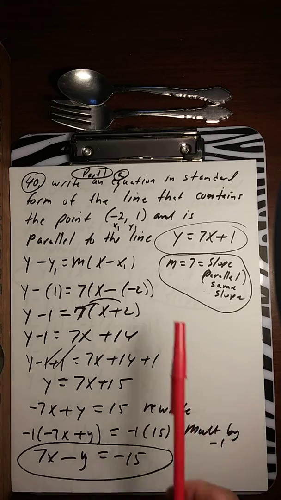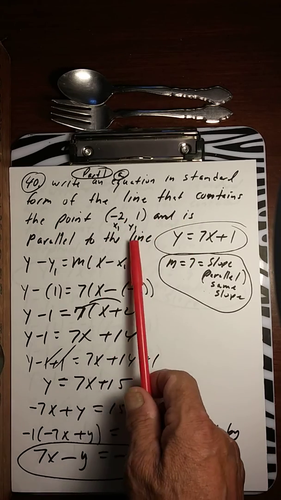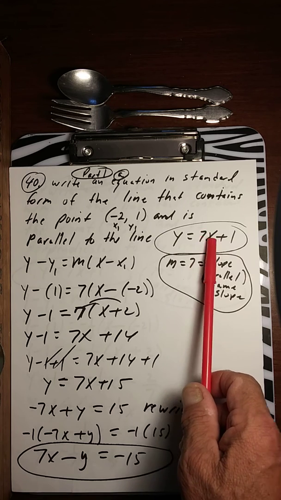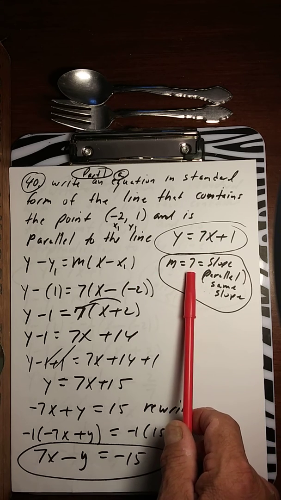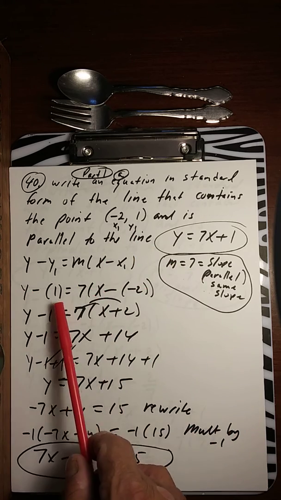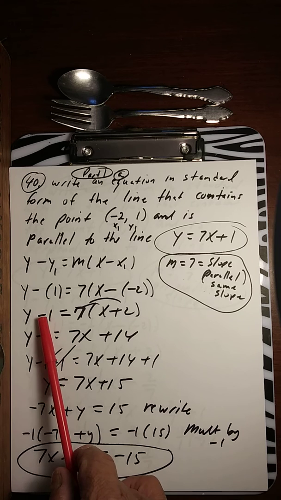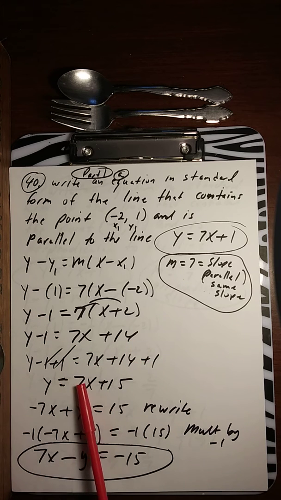Write the equation in standard form of the line that contains the point (negative 2, 1) and is parallel to the line. Parallel means the slopes are going to be exactly the same. So that means the slope is going to be what? 7. And we have a point. y minus y1 equals this. Negative is positive. Add 1, add 1. So now y equals 7x plus 15.